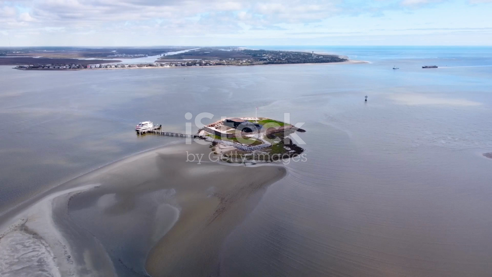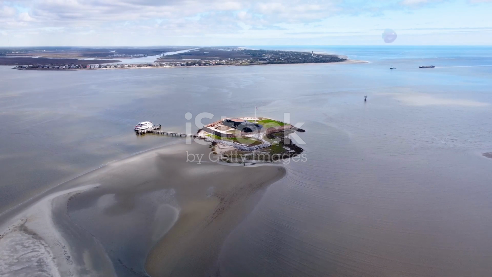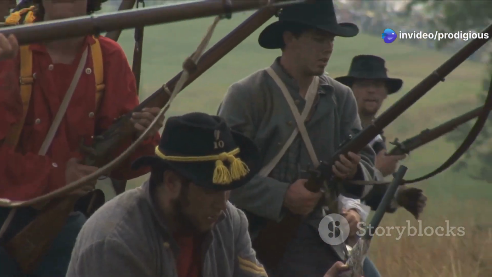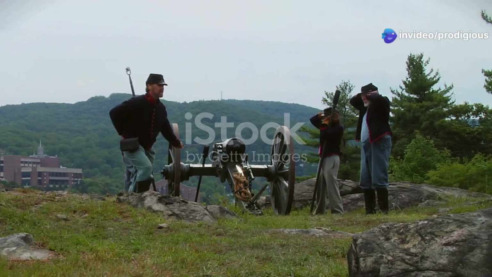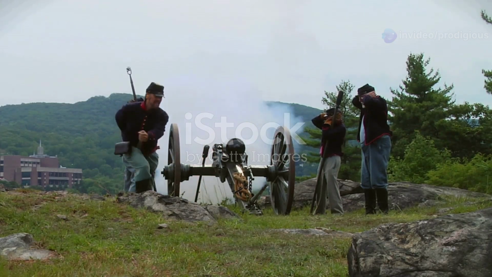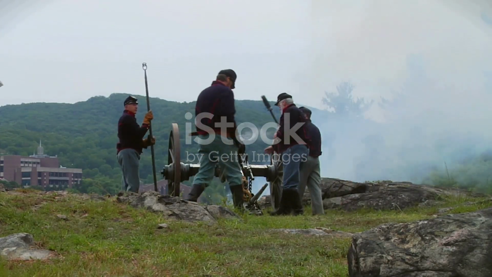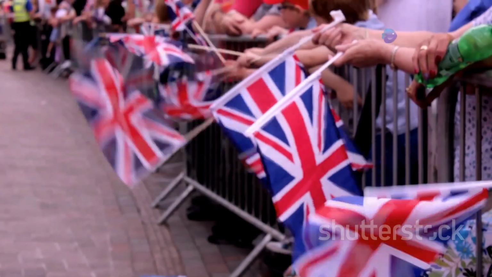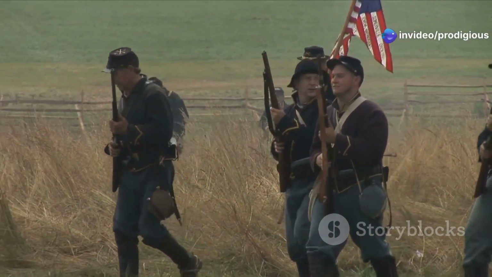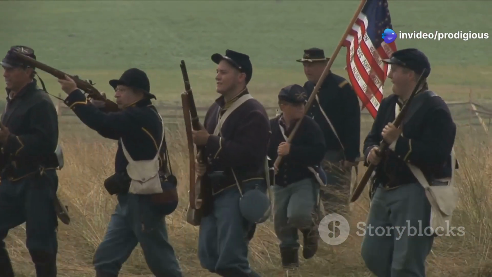The first shots of the Civil War rang out at Fort Sumter, a federal garrison located in Charleston Harbor, South Carolina. The Confederacy demanded the surrender of the fort, but the Union refused. On April 12, 1861, Confederate forces bombarded the fort for 34 hours, forcing its surrender. The attack on Fort Sumter galvanized the North. Outrage swept through the Union as citizens rallied to defend the flag.